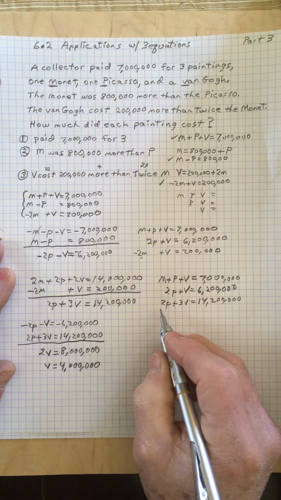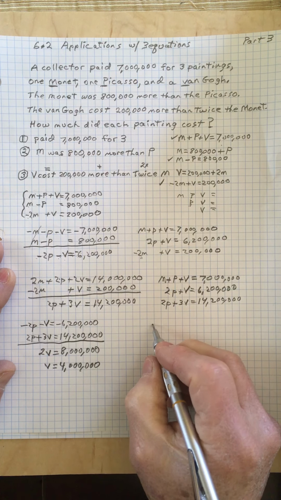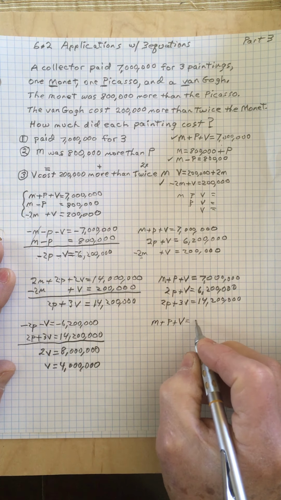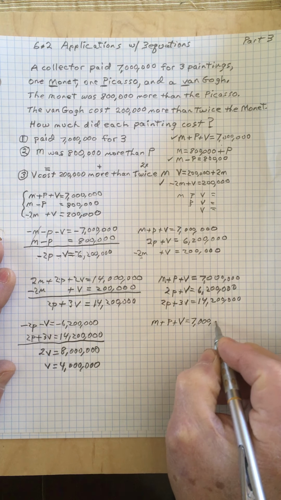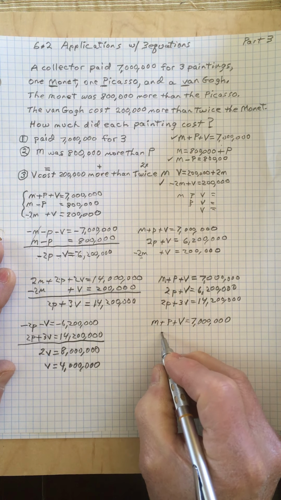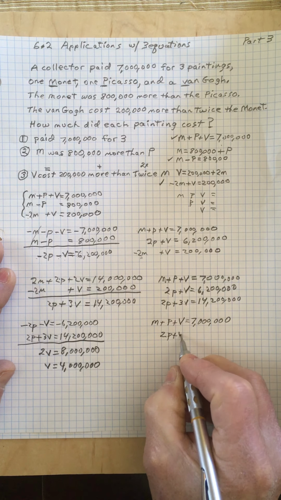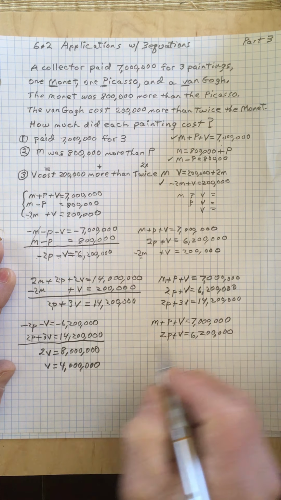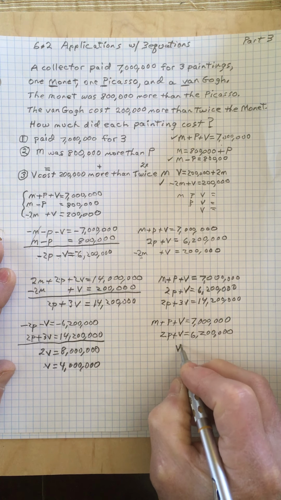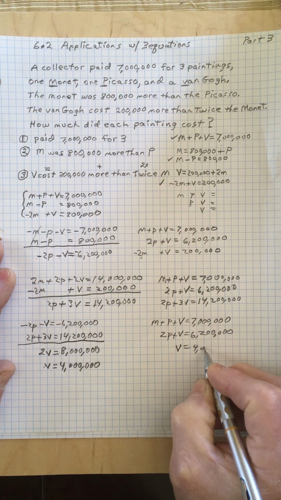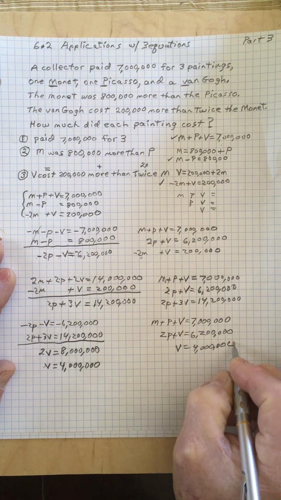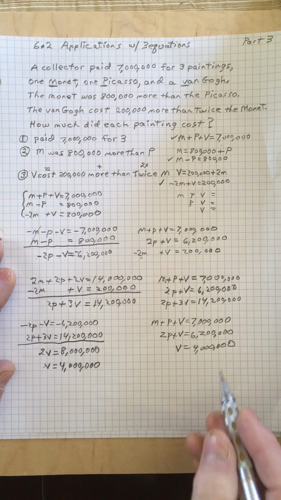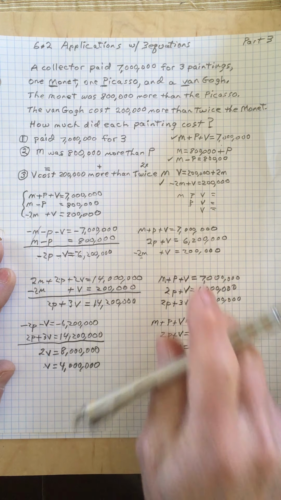So our final system starts looking like this. And finally, v equals 4 million. So that's what we were trying to get to. All 3 variables, 2 variables, 1. So now I can start subbing in, going up.